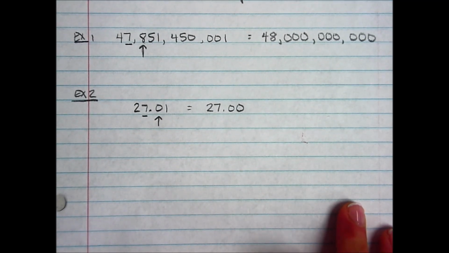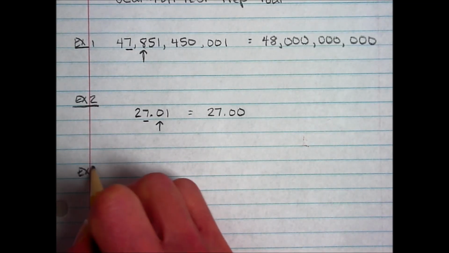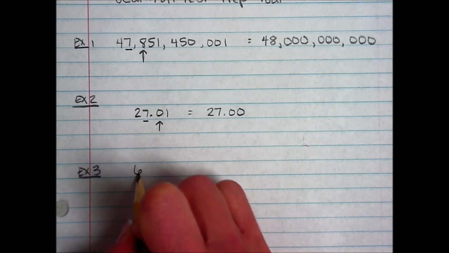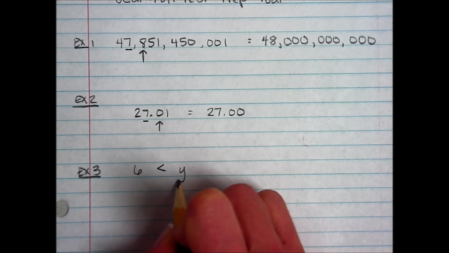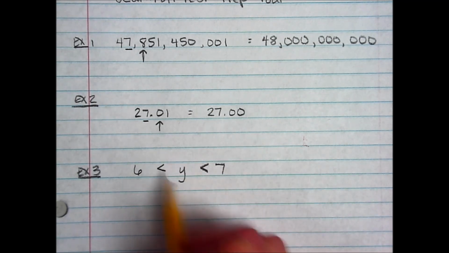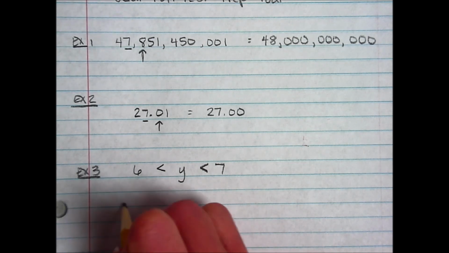Okay, another type of problem it'll give you is what could the possible number be when looking at two numbers, what number will be in between? So if I have 6 is less than unknown number y, and that will be less than 7. What could this y be? And on this test prep, it will give you some answer choices.